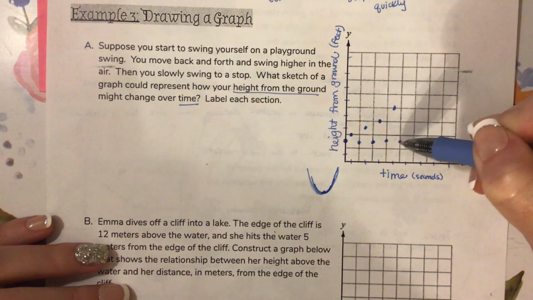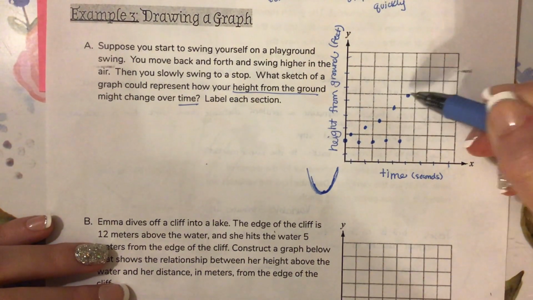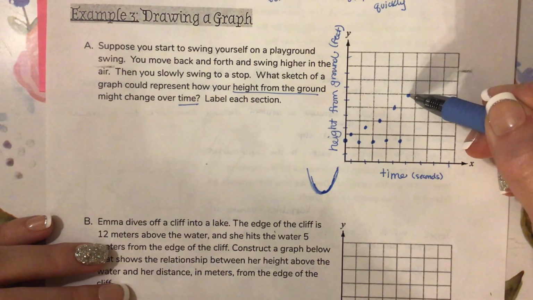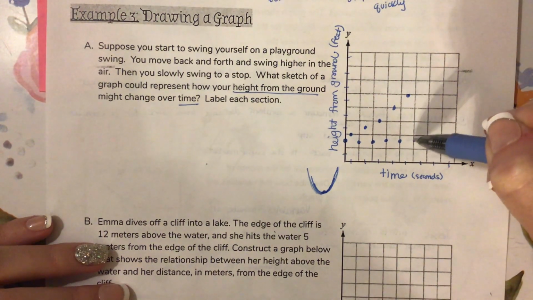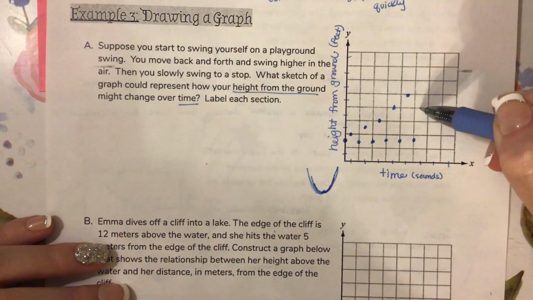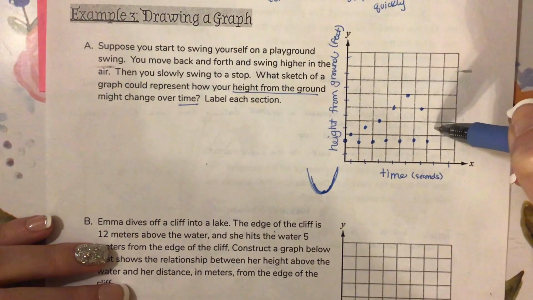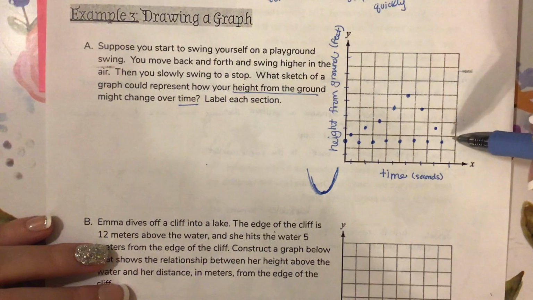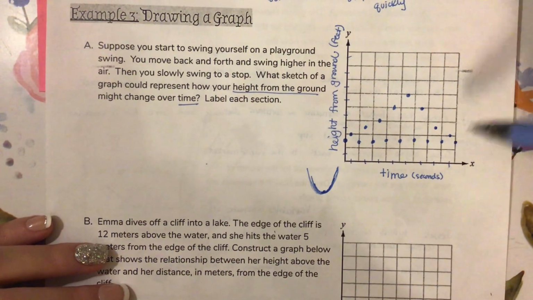We're starting to really gain some momentum. So we're going to be this high. And then all of a sudden, let's say we get scared. So, we're going to try to start slowing down. We're going to slow down as fast as we can. Maybe we drag our feet in the dirt a little bit until we come to a stop.